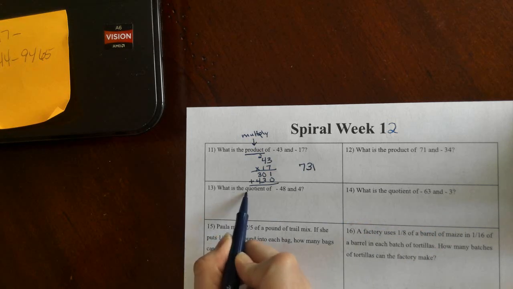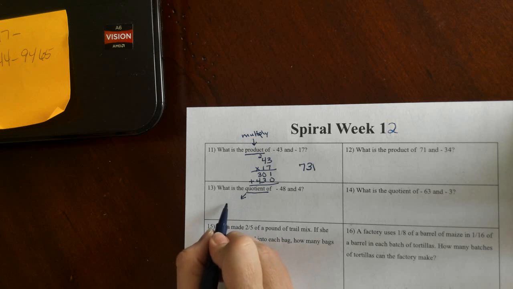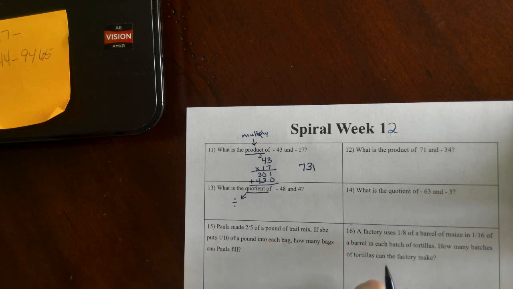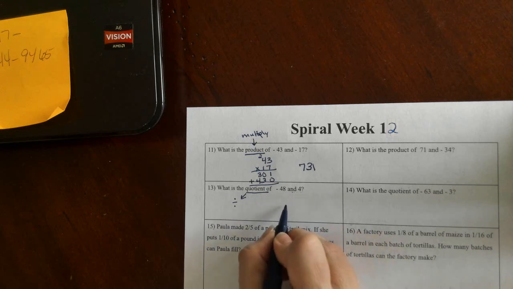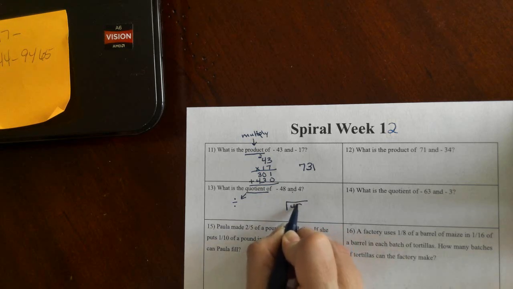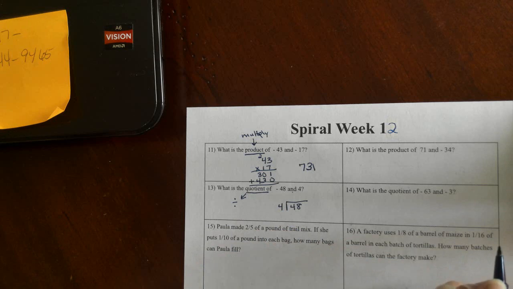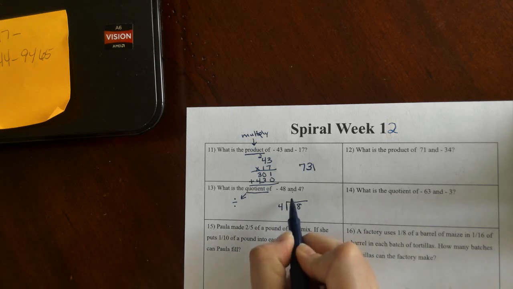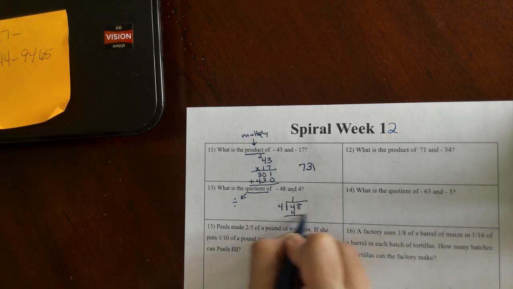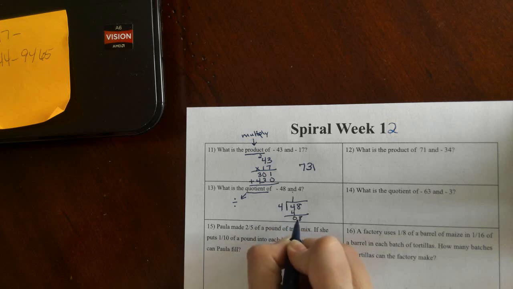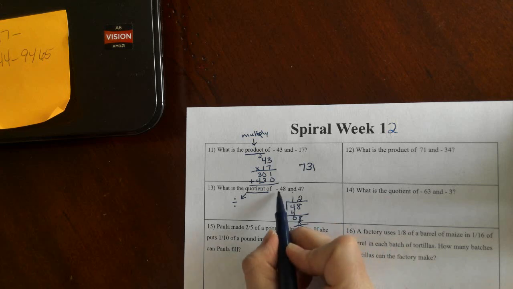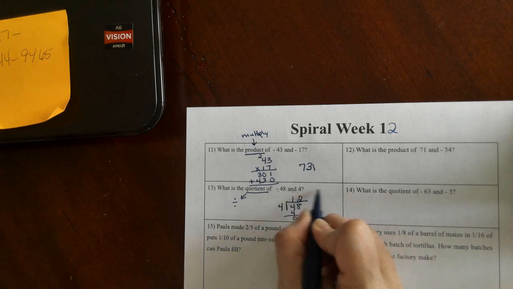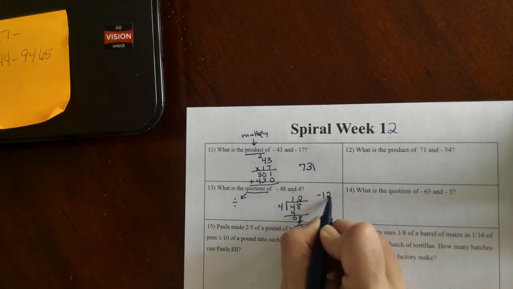What is the quotient? Quotient means to divide, of a negative 48 and a positive 4. 48 and 4. 4 goes into 4 one time. 4 goes into 8 two times. Negative divided by a positive is a negative 12.